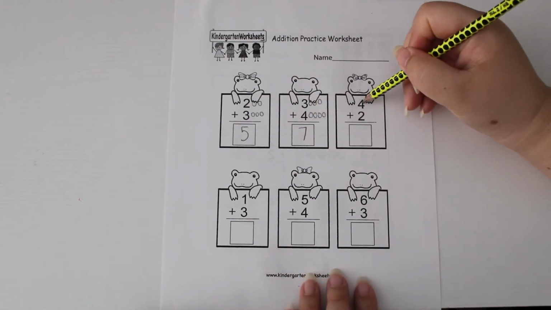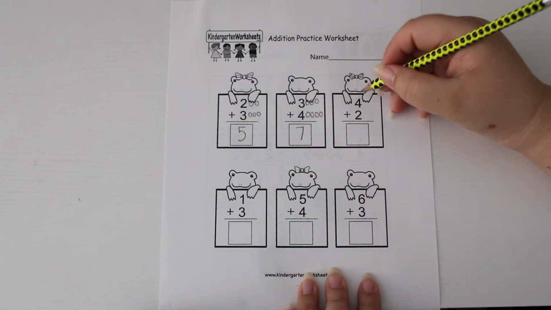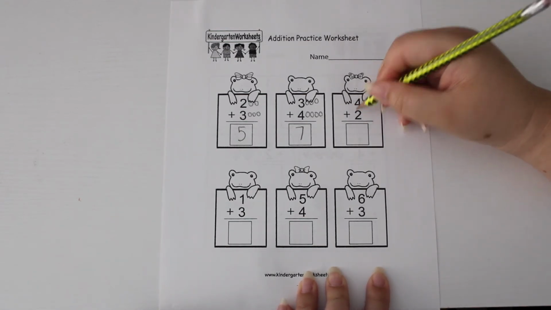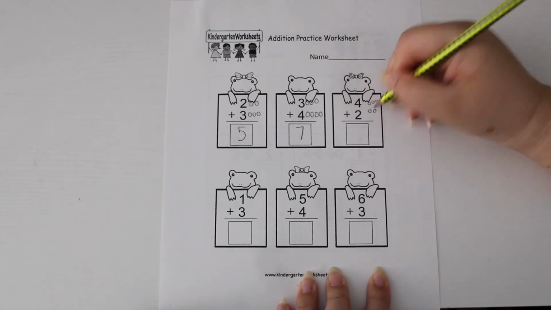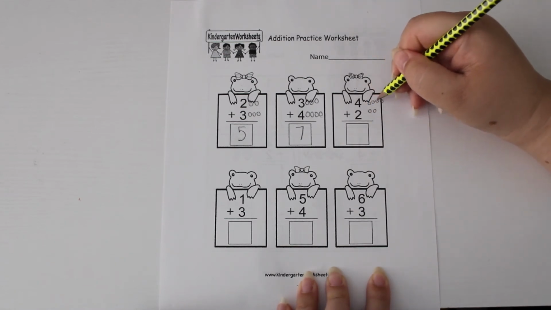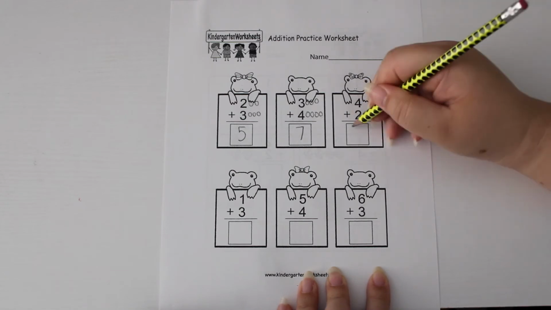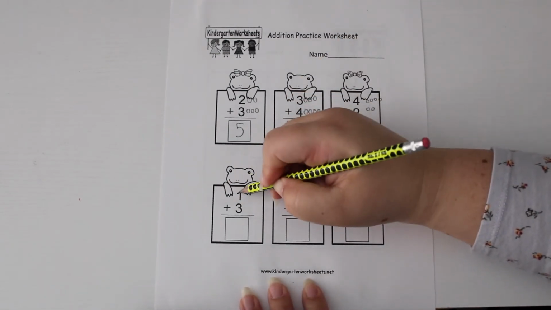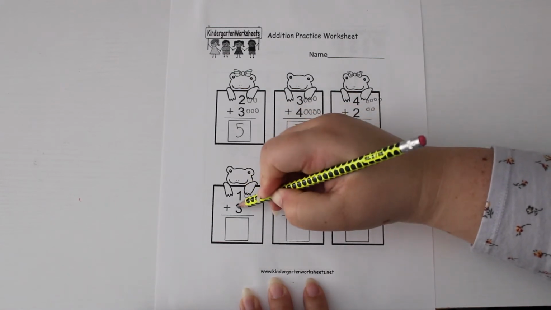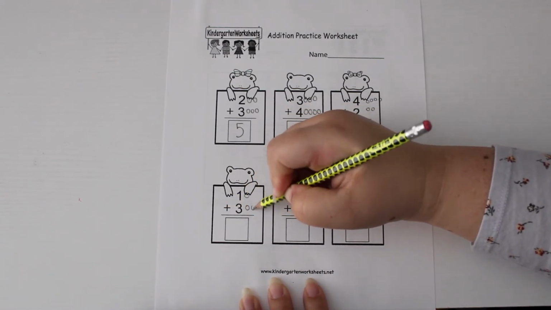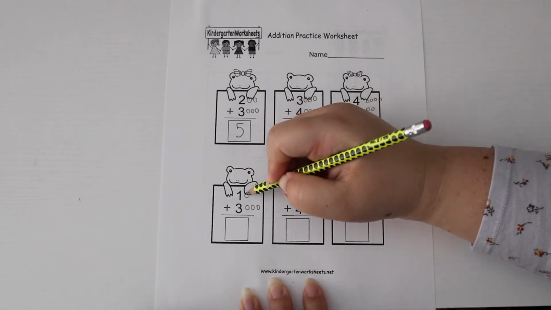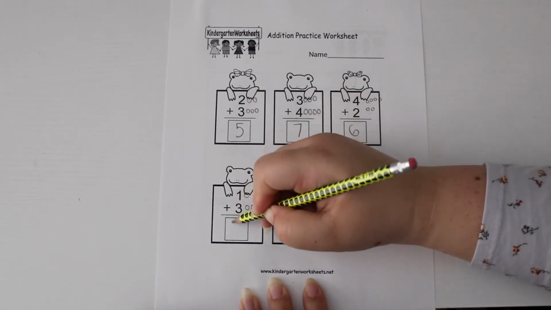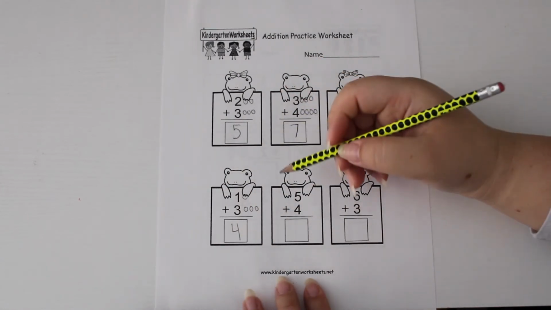So we start off with 4, right? 4 plus 2. How many we're plusing? Adding 2. 1, 2. 1, 2, 3, 4, 5, 6. 6. 1 plus 3. So we start off with 1. And we're going to add 3. 1, 2, 3. So we have how many in all? 1, 2, 3, 4. We have 4 in all.